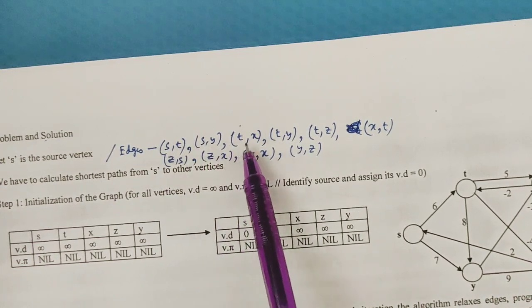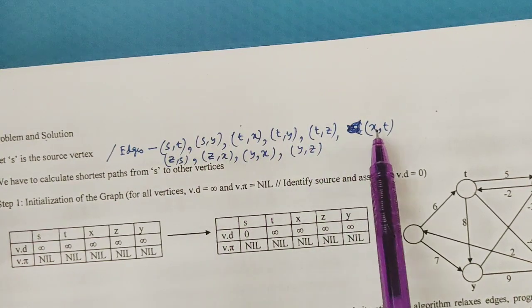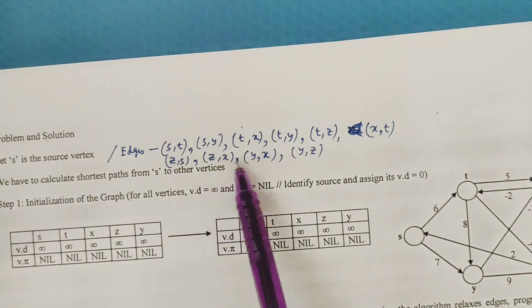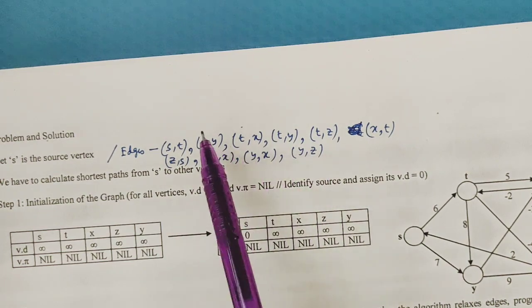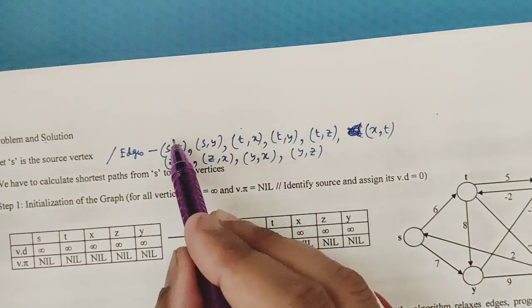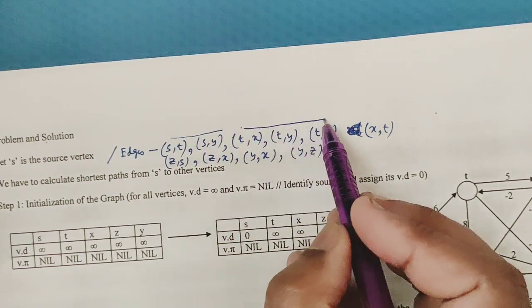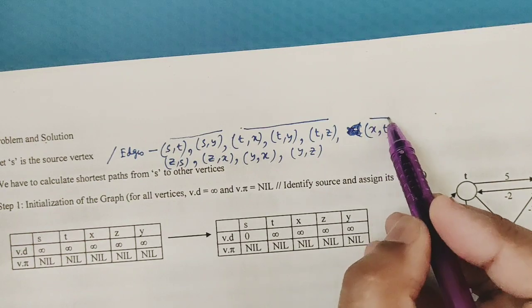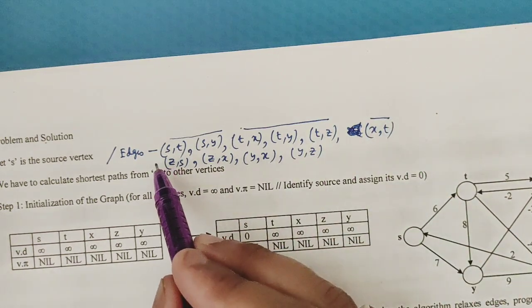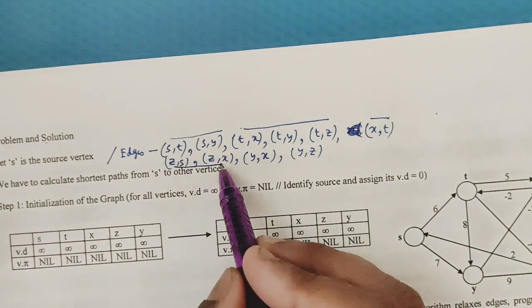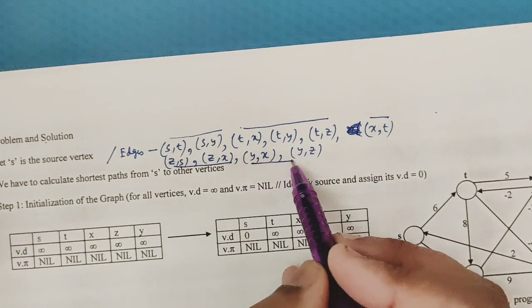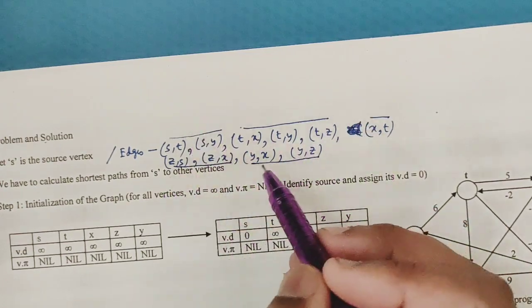S2t, S2y, T2x, T2y, T2z, x2t, z2s, z2x, y2x and y2z. We first pick up the edges from S. Then we will go for picking up the edges for T, then the edges for X, then the edges for Z, and at last the edges for y. We will maintain this sequence.